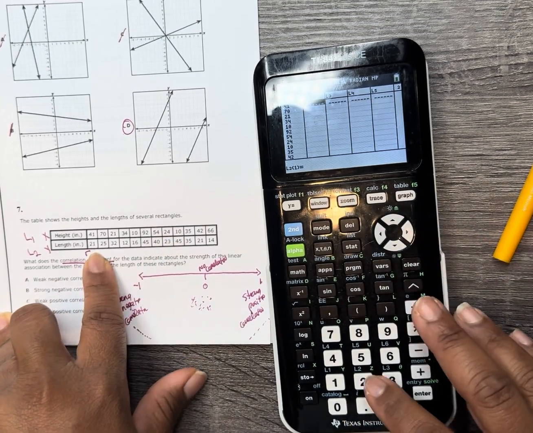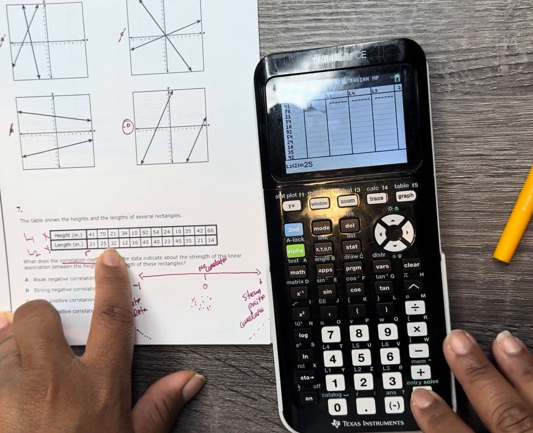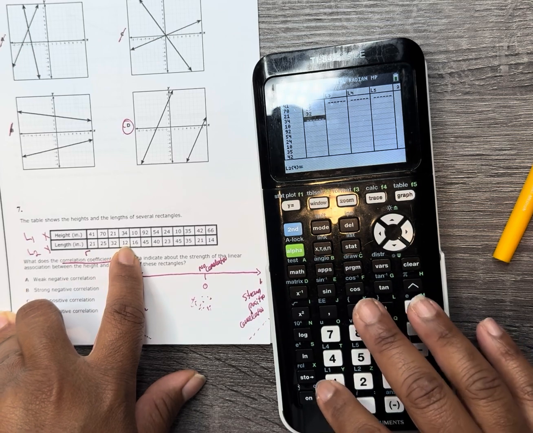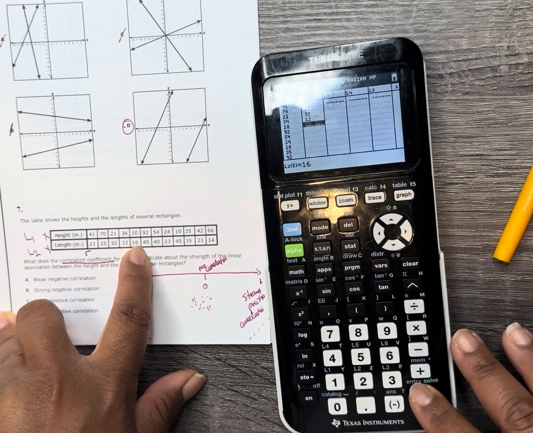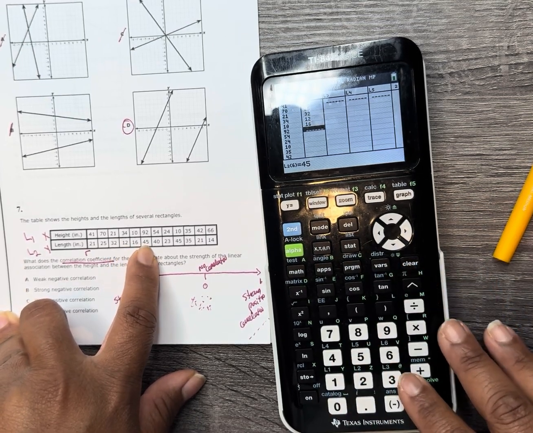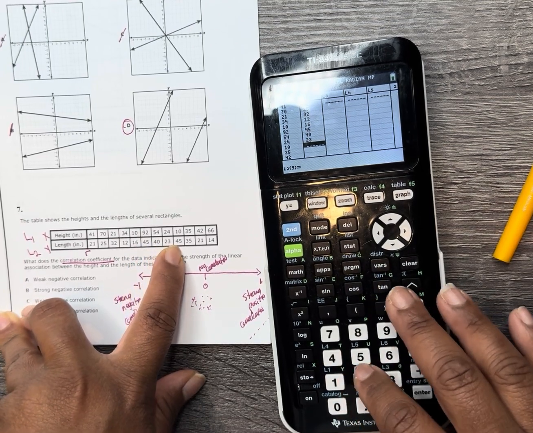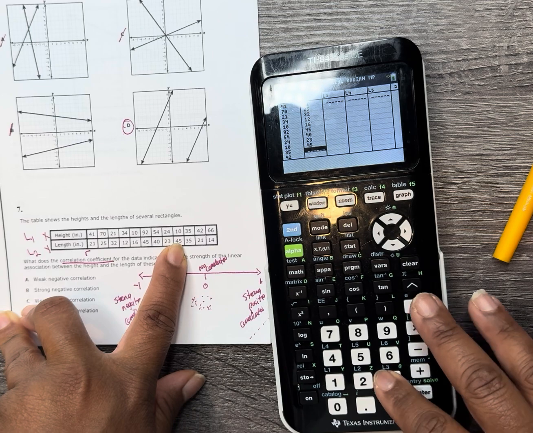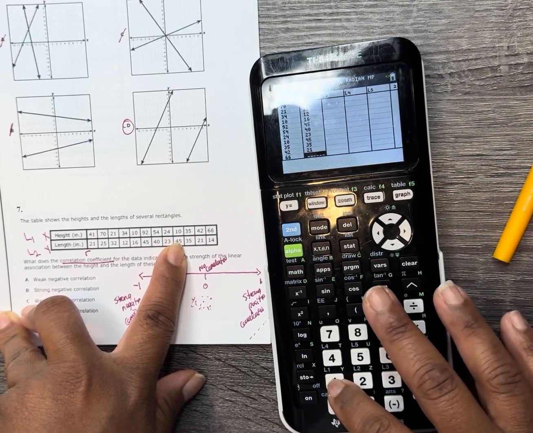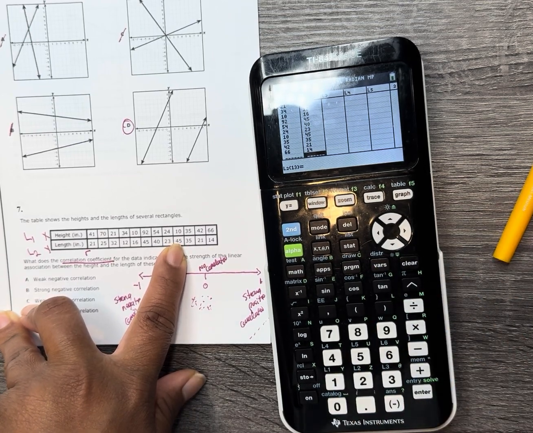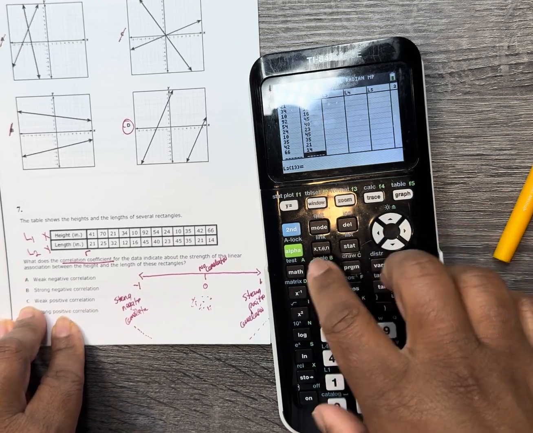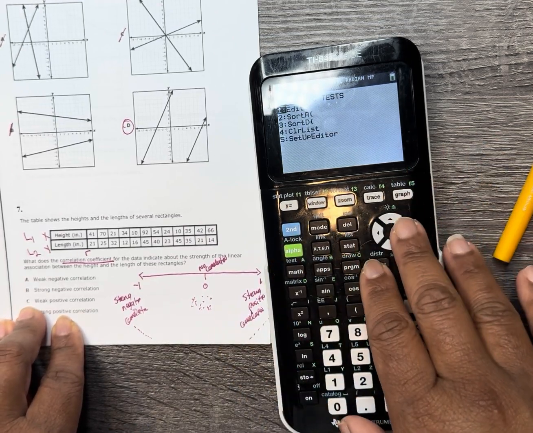In L2: 21, 25, 32, 12, 16, 45, 40, 23, 45, 35, 21, 14. All right, and if we go and try to find an equation for this, right?